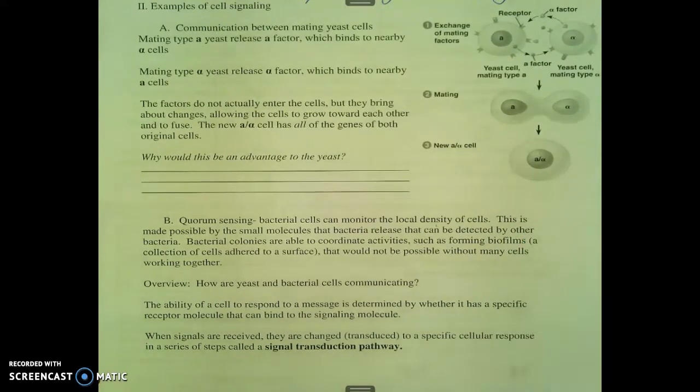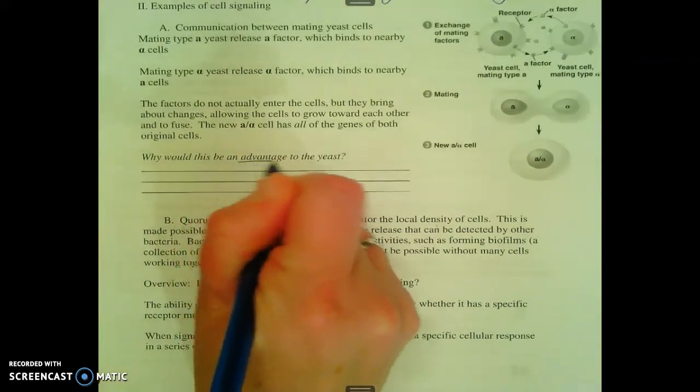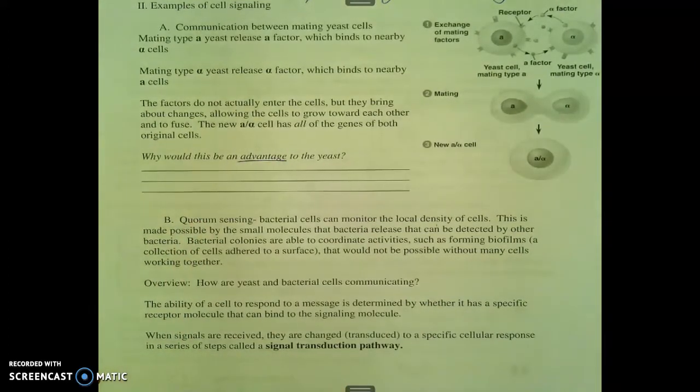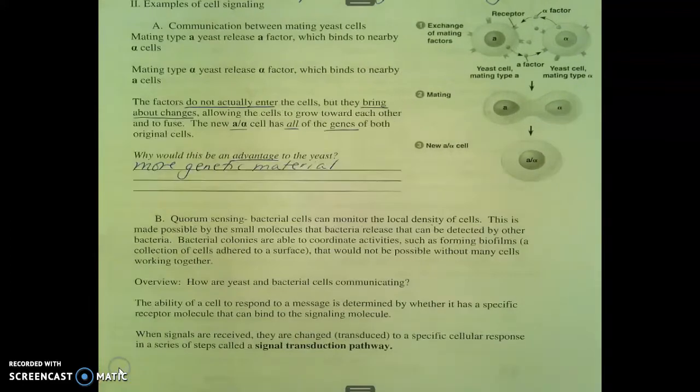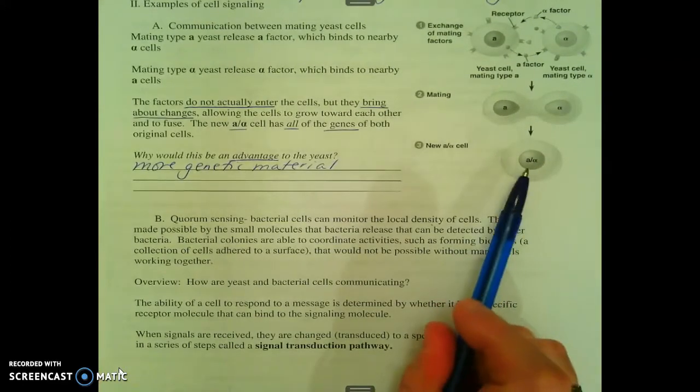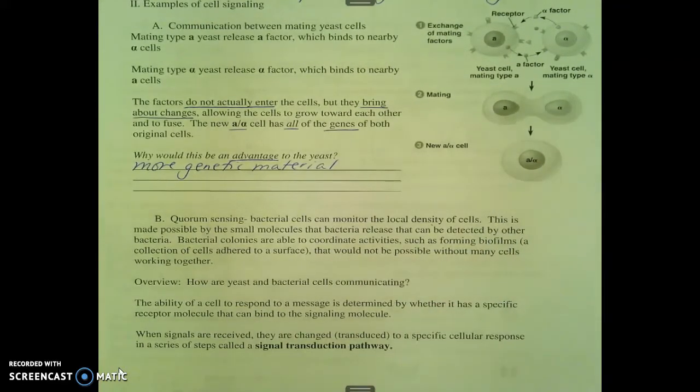Take a minute with your neighbor and talk about why this would be an advantage to the yeast cell. How would this help out to have two sets of instructions? Go ahead and pause the video and discuss. Why would it be so helpful for a cell to have multiple sets of genetic instructions?